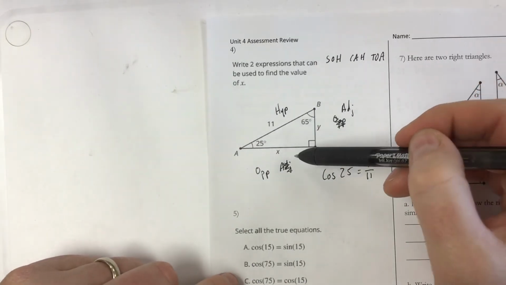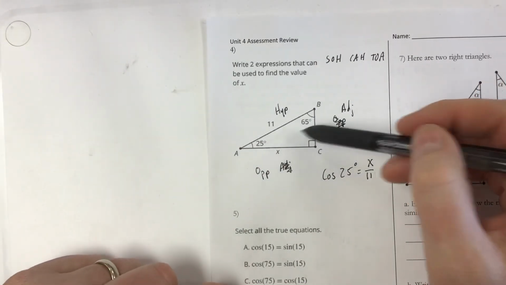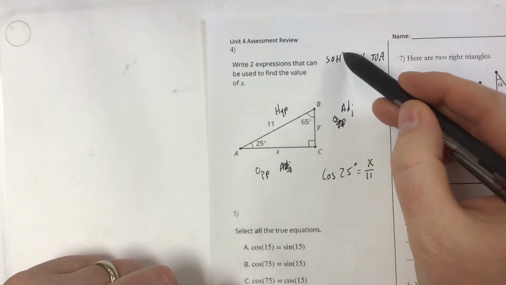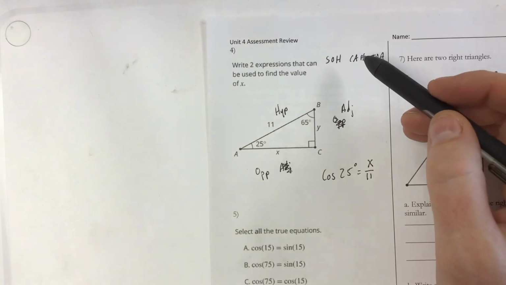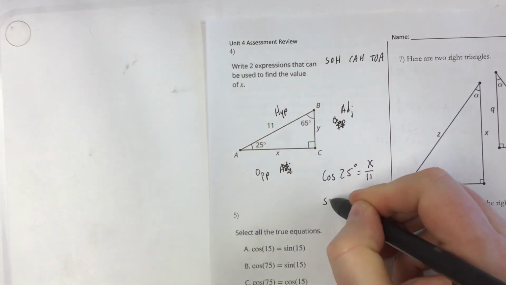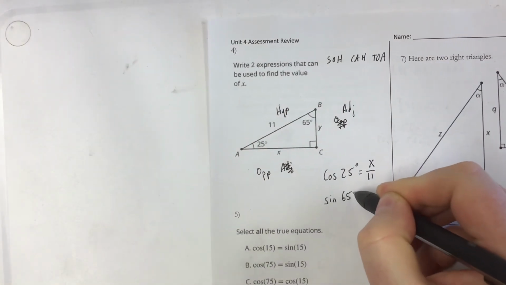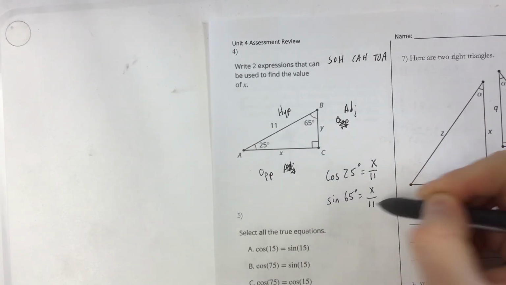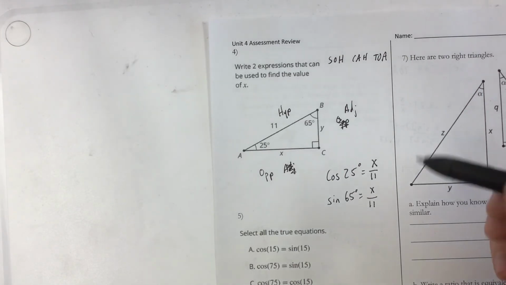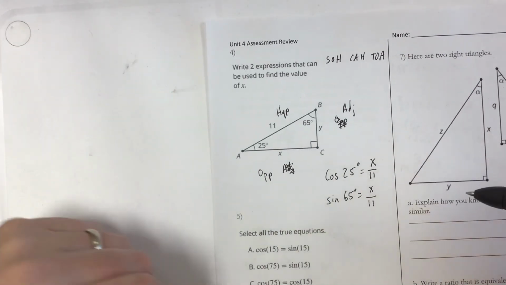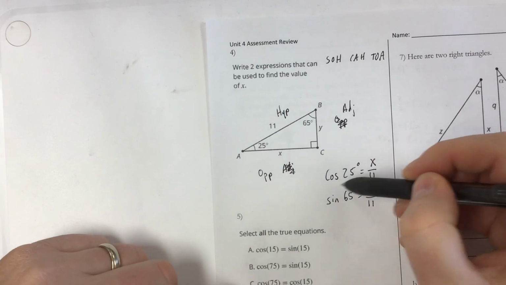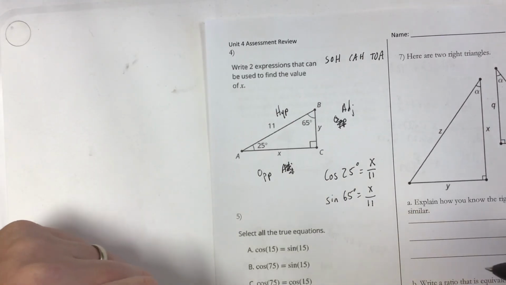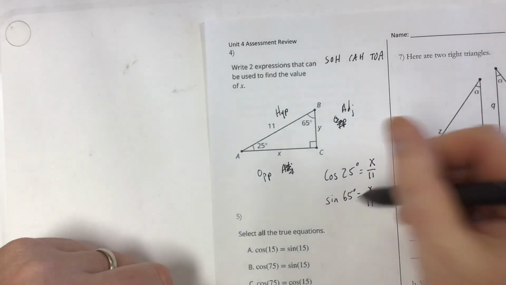Okay, so if I want to solve for x using 65 degrees, now I'm doing opposite and hypotenuse, which is this first trig function, sine. So the sine of 65 degrees is equal to the opposite over the hypotenuse. Notice that both of these are the exact same question, solving the exact same thing, and that cosine of 25 degrees and sine of 65 degrees are the same thing because those two angles add up to 90 degrees.